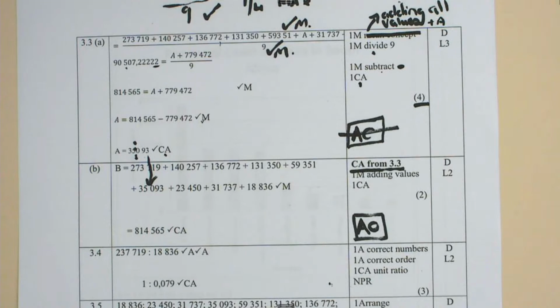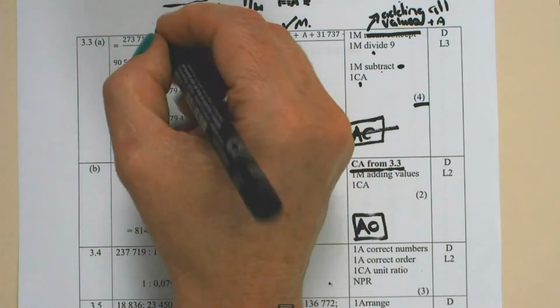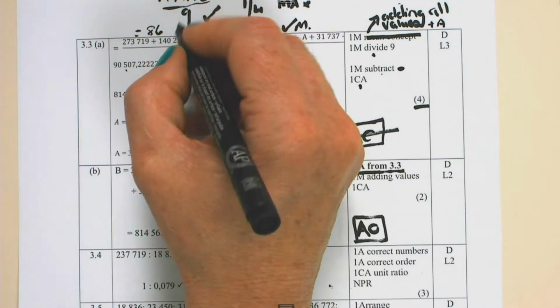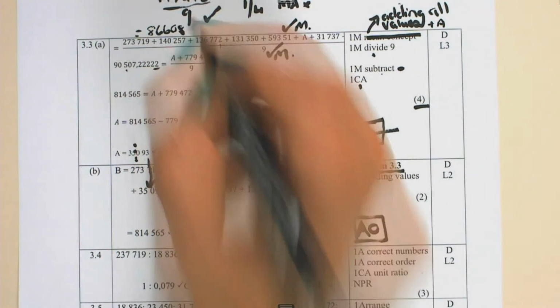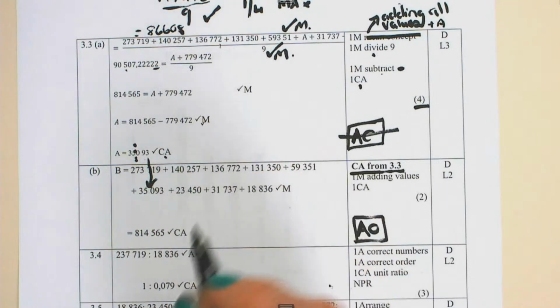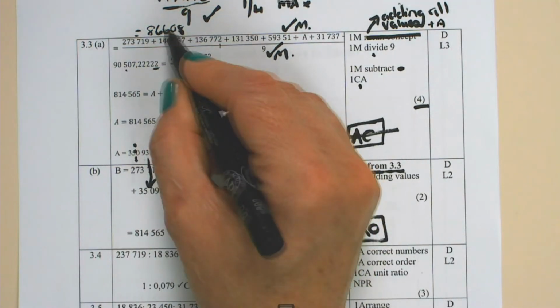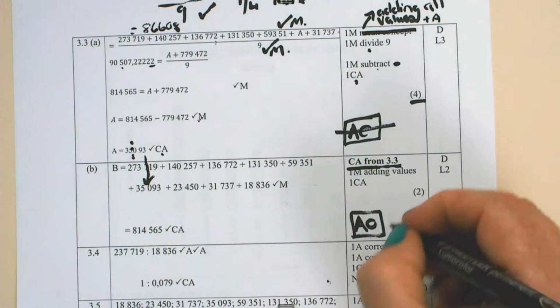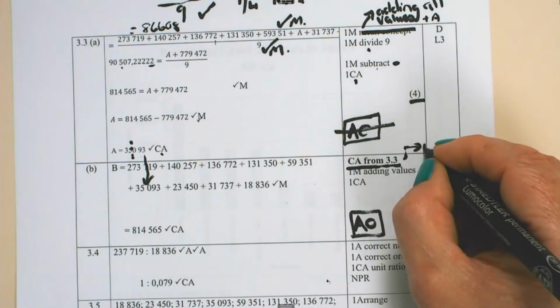If I incorrectly say 779,472 divide by 9, now they say the value is 86,608. And they take this incorrect value, and they bring that 86,608 and they put it in here. Then there is no penalty.